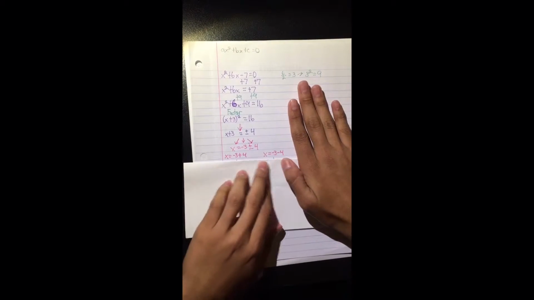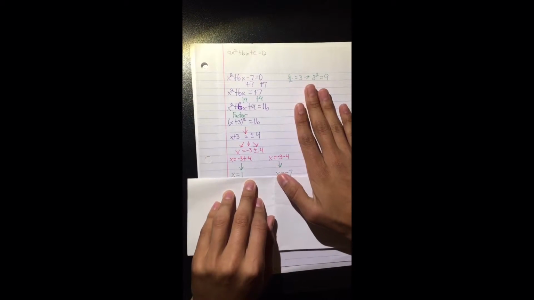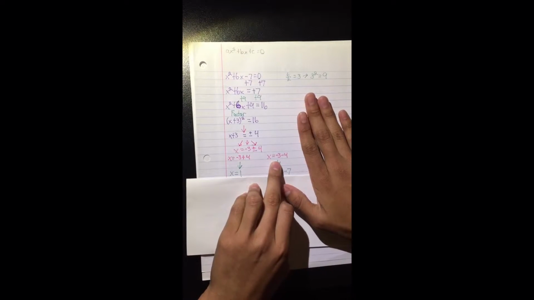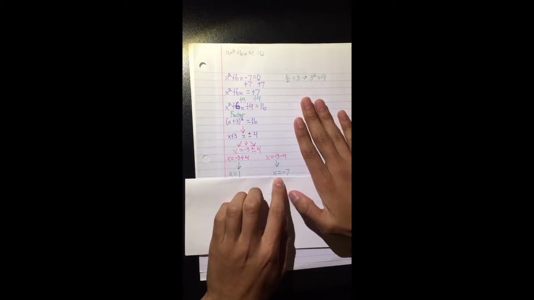So now you're going to separate it, and you'll get x equals negative 3 plus 4, which equals x equals 1, and x equals negative 3 minus 4, and you should get x equals negative 7.